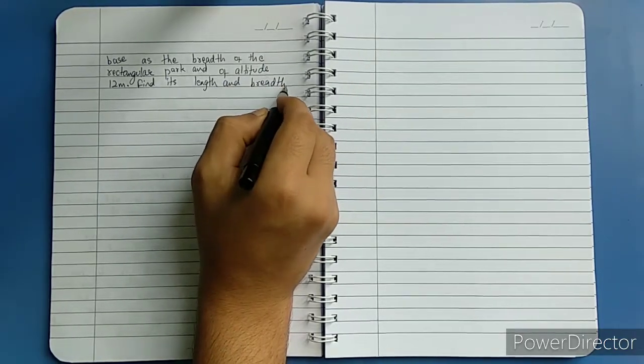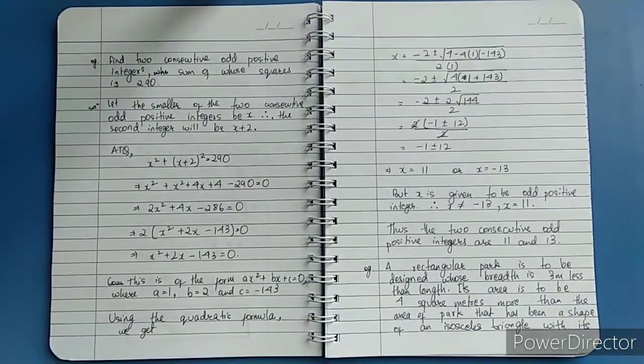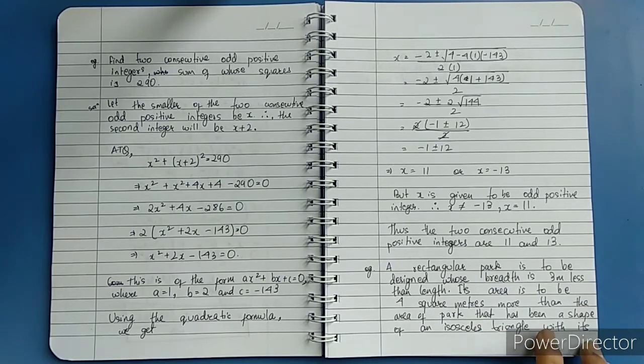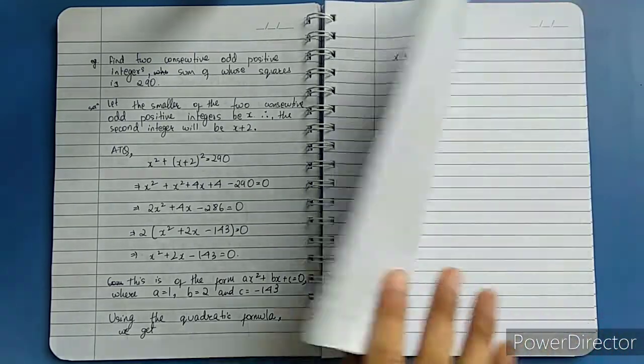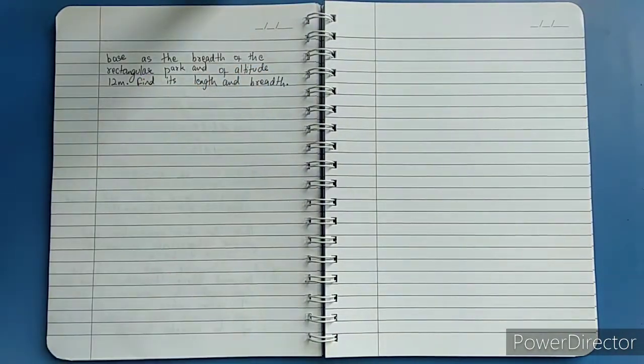Okay, so in this question, we need to understand what is given first. There is a rectangular park which is to be designed, whose breadth is 3 meters less than its length. Its area is 4 square meters more than the area of a park that has been in the shape of an isosceles triangle with its base on the breadth of the rectangular park.